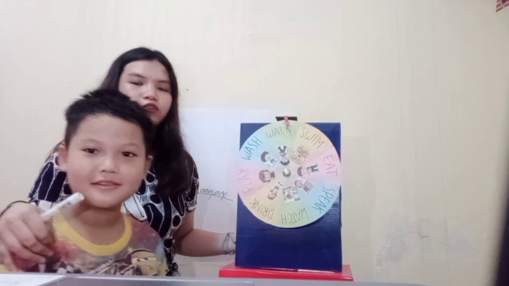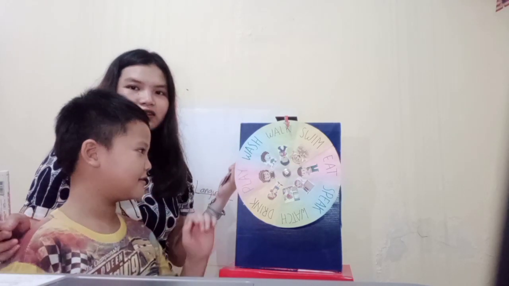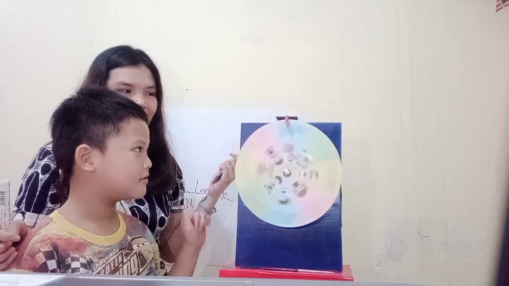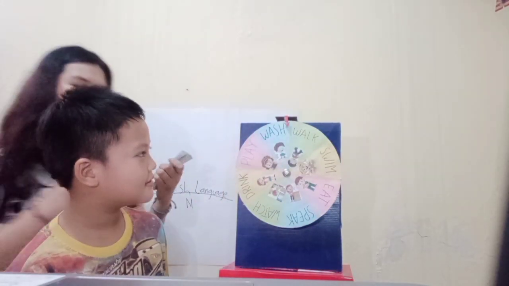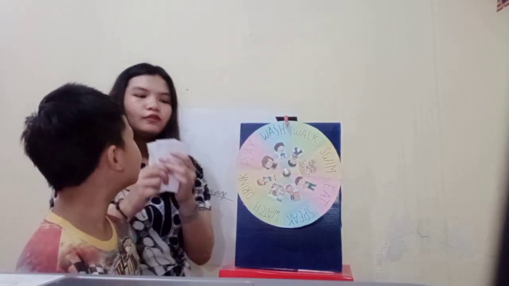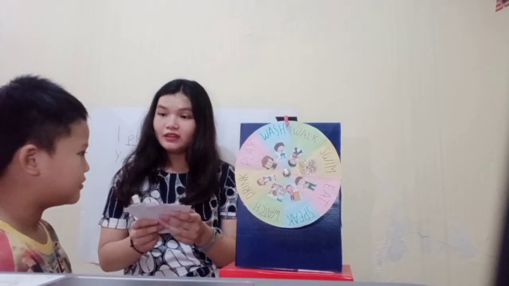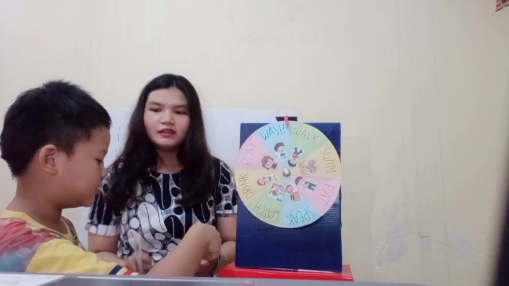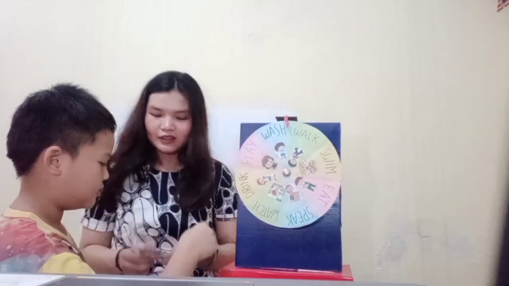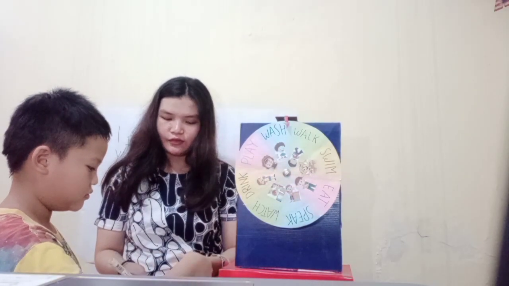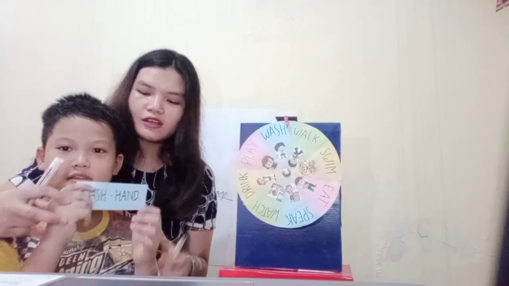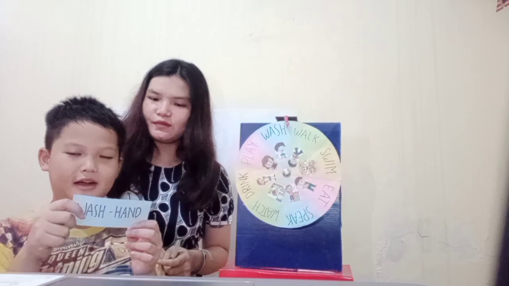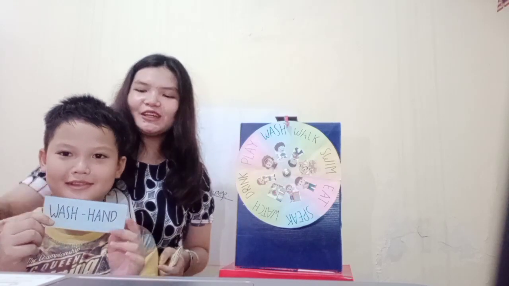Now, I want you to spin the wheel once. Spin. Okay, what verb do you get? Wash. And now, you have to search for the noun here in the flashcards. The color is blue, so the flashcard is blue. Okay, please make a sentence using wash and hand. Can you please make a sentence? I wash my hand. Okay, good, Diko.